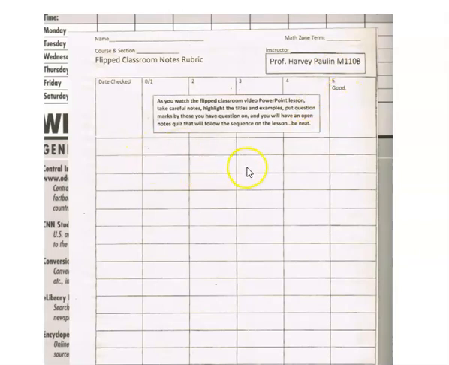So this is where we keep it, and looking at what we're asking here is, as you watch the Flip Classroom videos, they're actually Learn lessons. Carefully take notes, highlight the titles and examples. If you have a question, put a question mark. And then these will be used for your open notes quizzes.